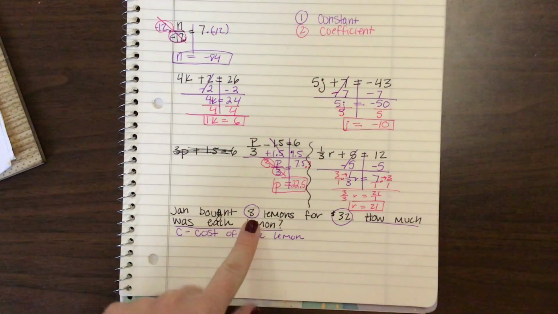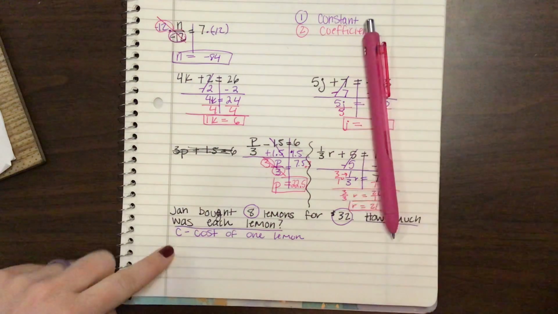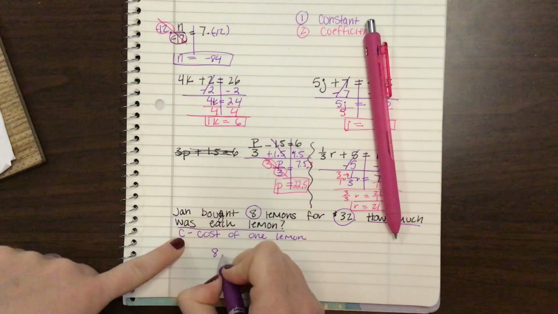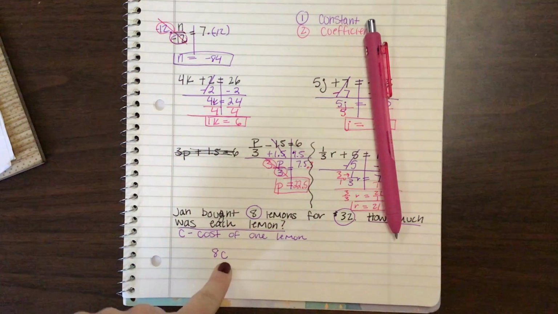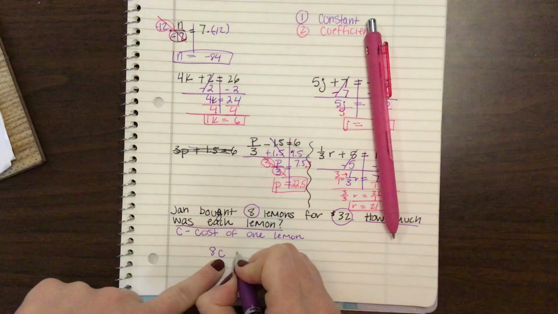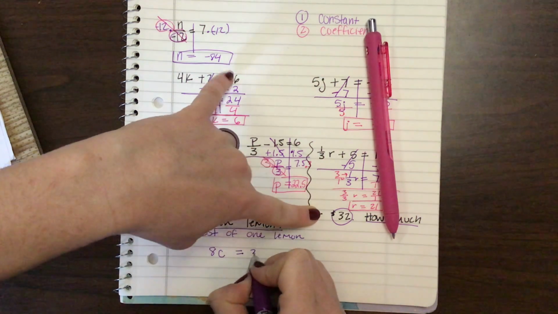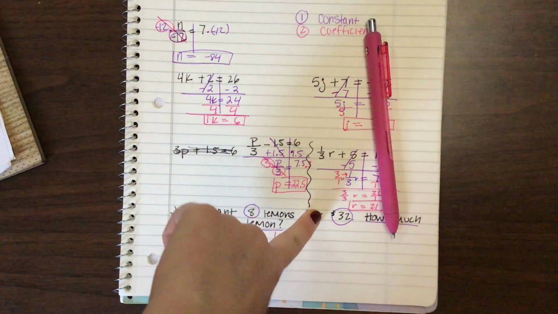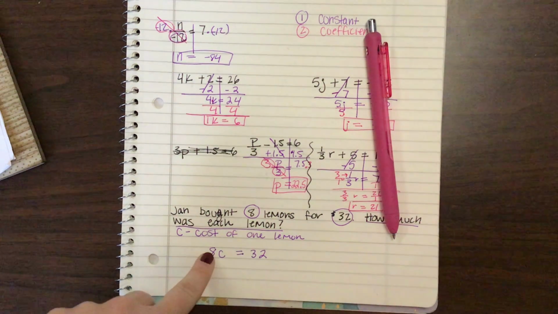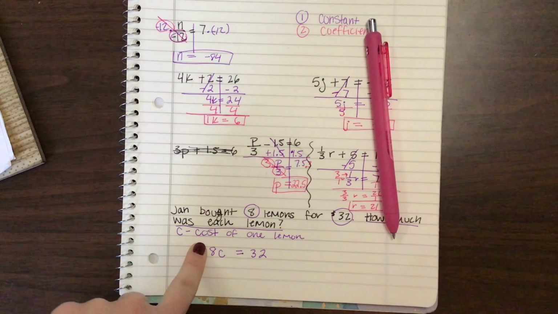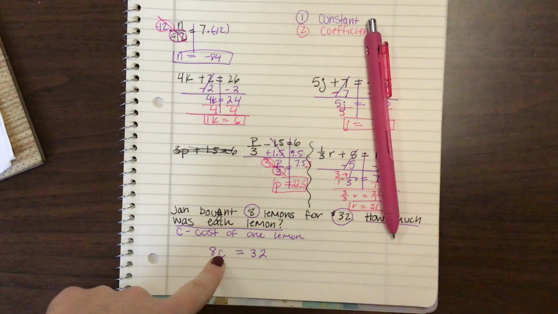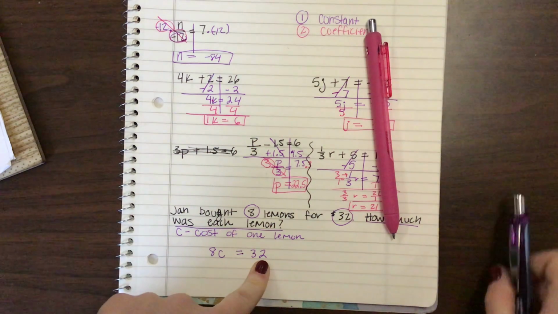She bought 8 of them, so I'm going to take 8 lemons times the cost of each lemon, which I don't know, so 8 times c equals, she spent $32. So my equation is 8c equals 32. 8 lemons times the cost of each lemon, I don't know, use my variable, equals how much she spent.